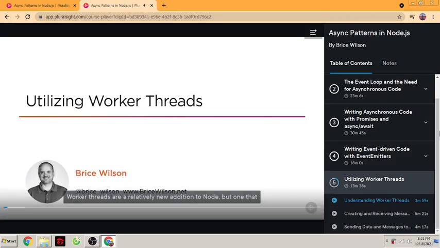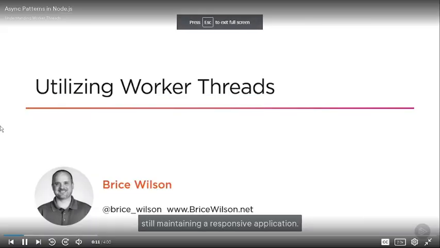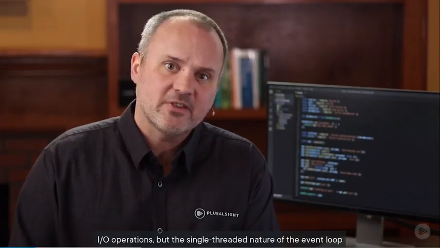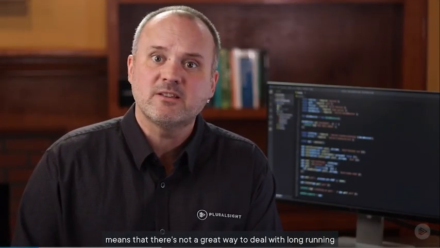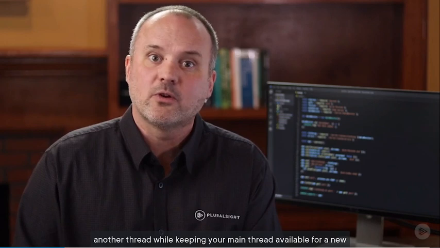Worker threads are a relatively new addition to Node, but one that gives you a straightforward API to deal with CPU-intensive tasks while still maintaining a responsive application. The Node event loop is great at letting you asynchronously offload I/O operations, but the single-threaded nature of the event loop means that there's not a great way to deal with long-running CPU-intensive tasks, until recently. Worker threads give you a way to send those types of workloads to another thread while keeping your main thread available for new user requests.